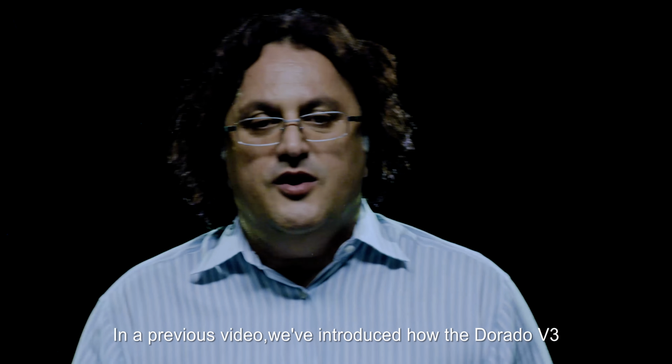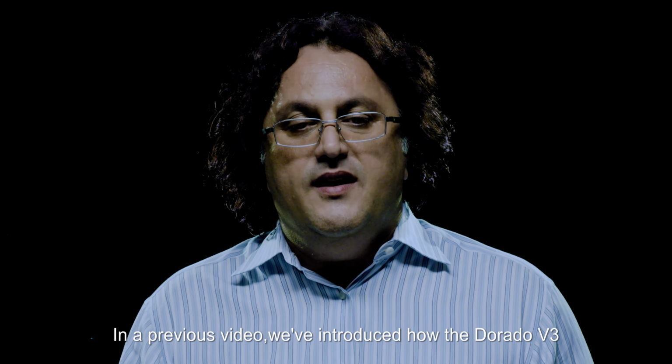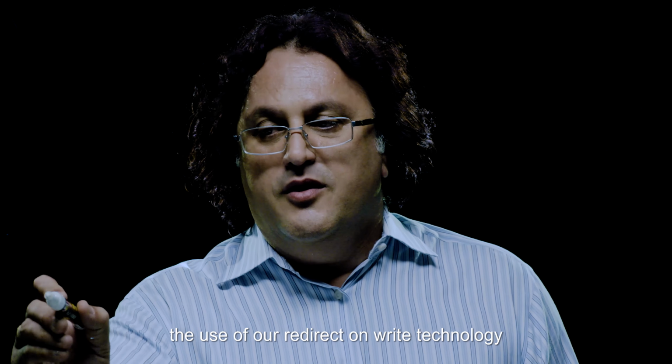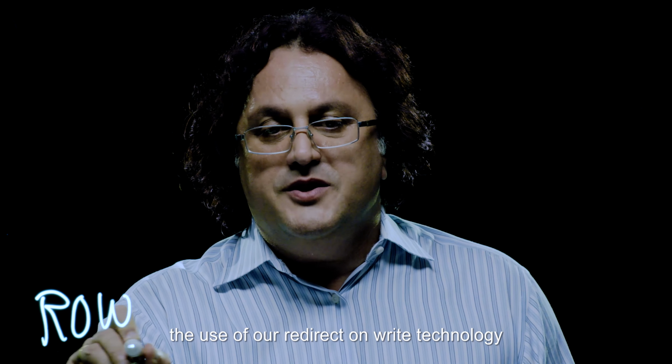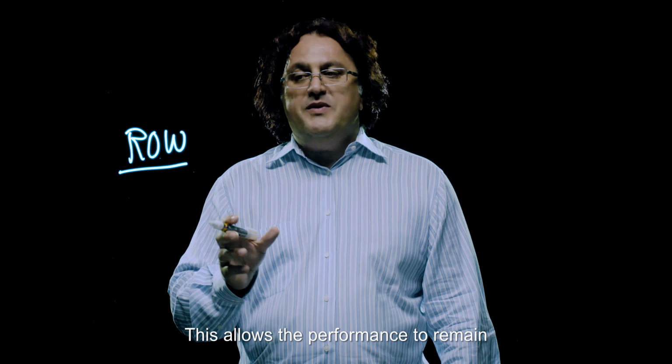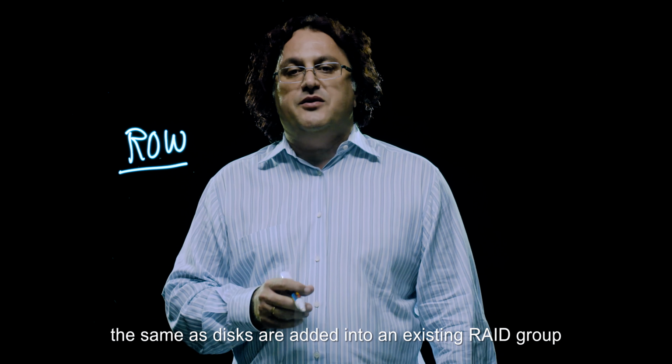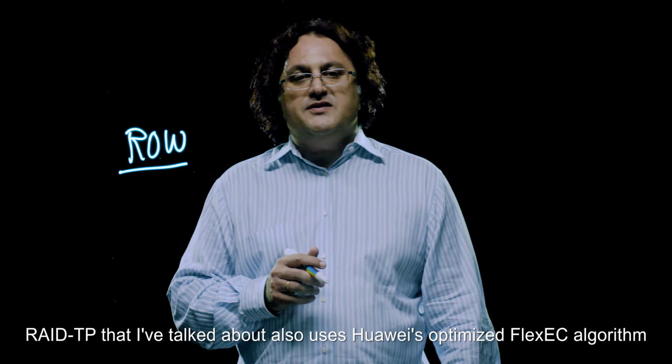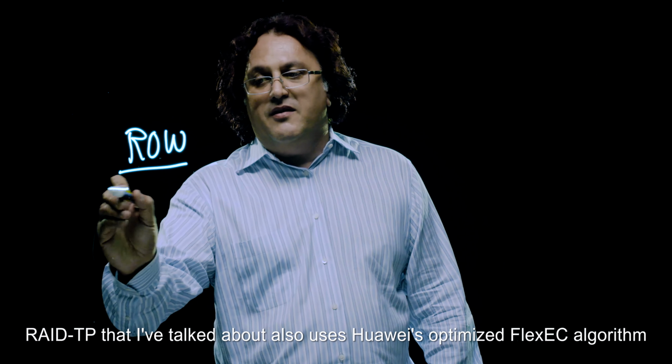In the previous video, we introduced how the Dorado V3 is able to effectively do full stripe writes with the use of our redirect on-write technology. This allows the performance to remain the same as disks are added to an existing RAID group. RAID TP that I talked about also uses Huawei's optimized Flex EC algorithm.